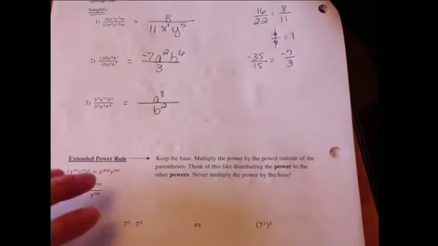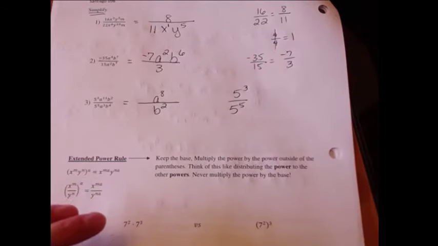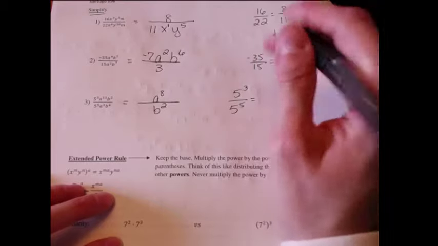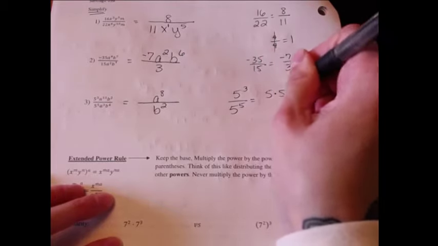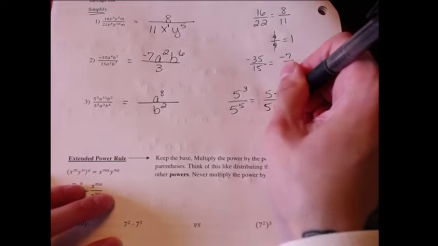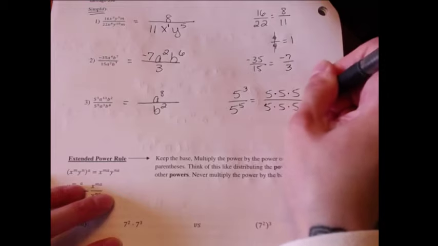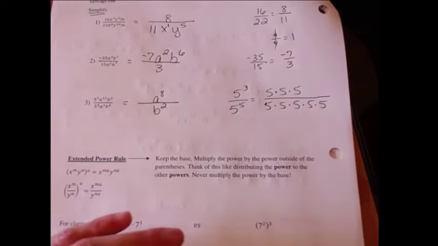Now let's take a look at that 5 to the 3rd over 5 to the 5th. Just like when we expanded this, I want to show you what it looks like expanded. 5 to the 3rd is 5 times 5 times 5. 5 to the 5th is 5 times 5 times 5 times 5 times 5. I'm so glad I did not make that like 5 to the 10th.